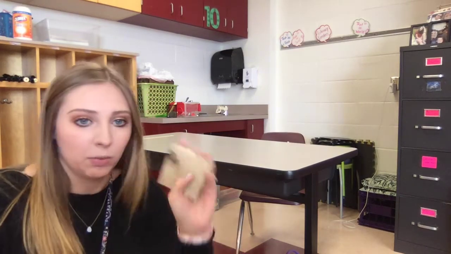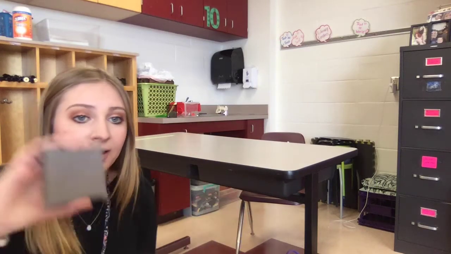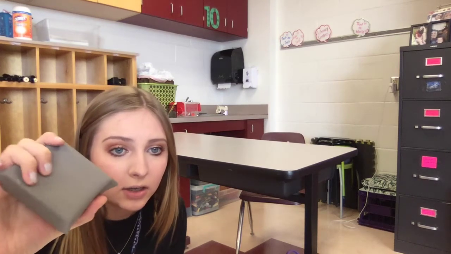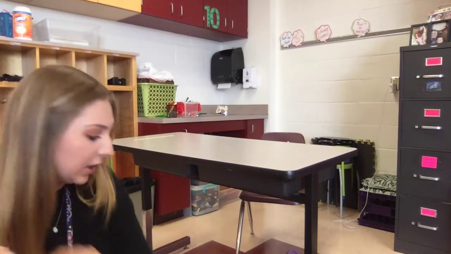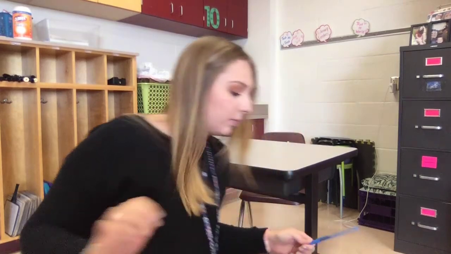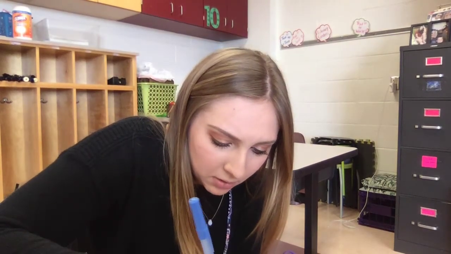Now I have a wooden block here that is really smooth. And then I have another wooden block, and I have covered this one in leather. So this one has a little bit more texture. So the first thing I'm going to do is I'm going to fill out on my experiment sheet what my objects are. So for object 1, I'm going to write wooden block.